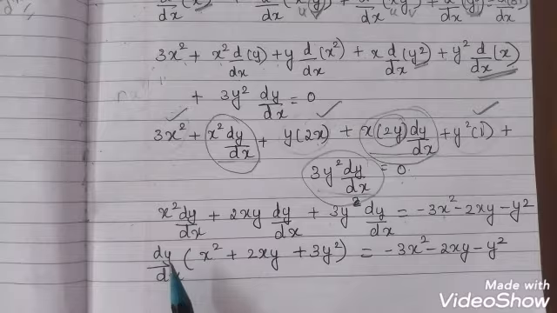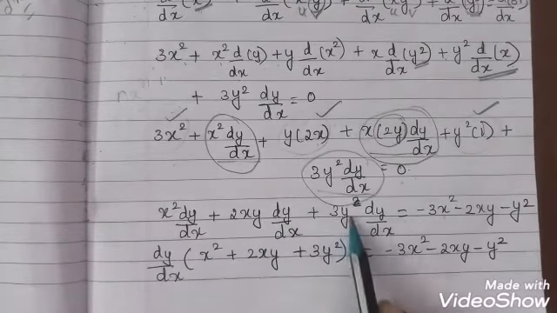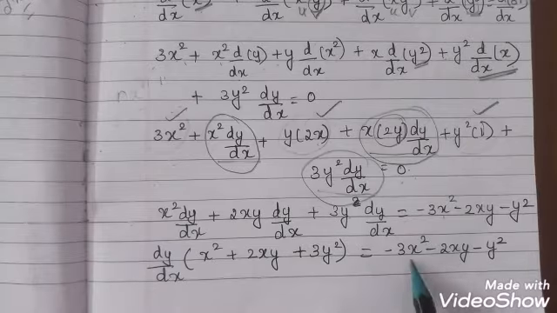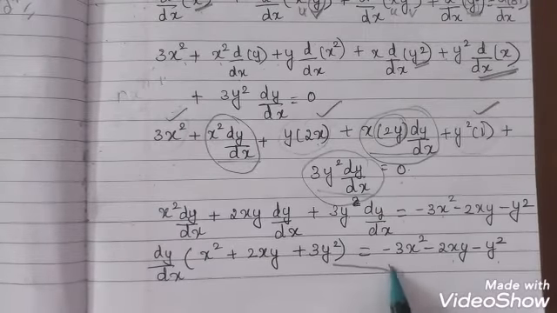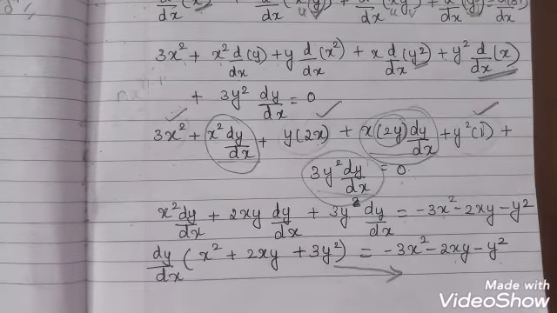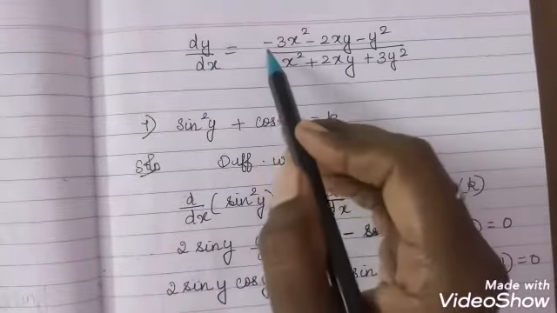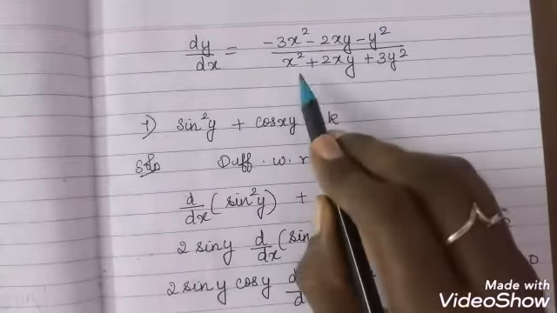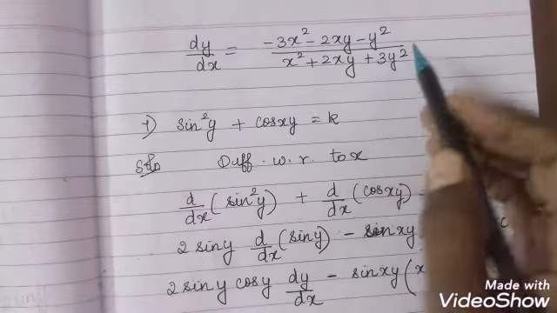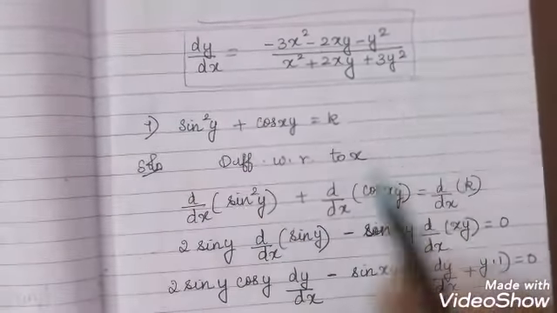Now here, you can take dy by dx common. So you are left with x squared plus 2xy plus 3y squared is equal to minus 3x squared minus 2xy minus y squared. So what is your dy by dx here? This comes to the denominator. So it is minus 3x squared minus 2xy minus y squared divided by x squared plus 2xy plus 3y squared. So here your dy by dx is equal to this one for the implicit function given.